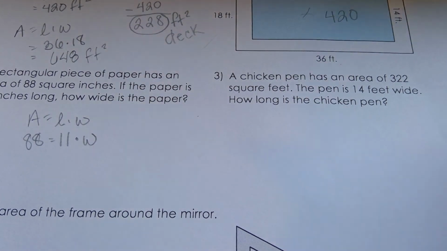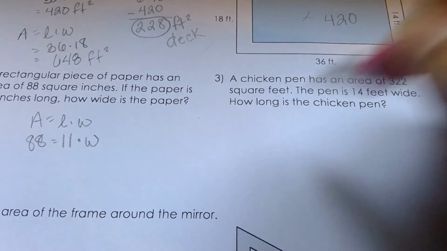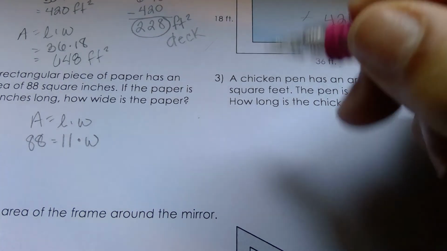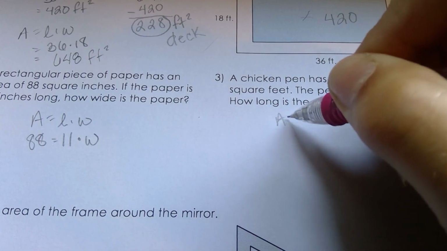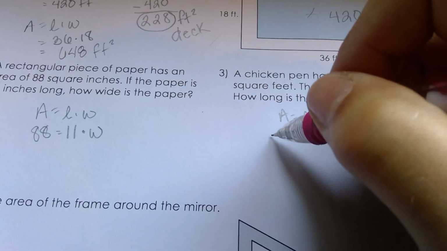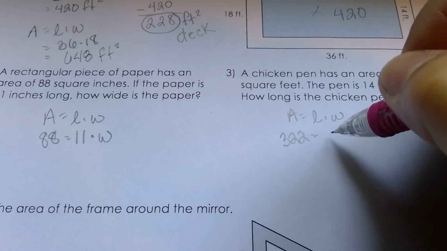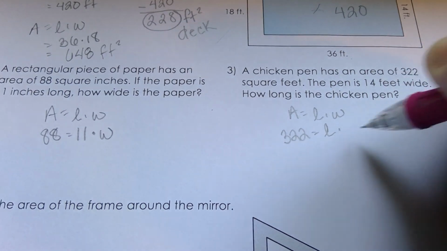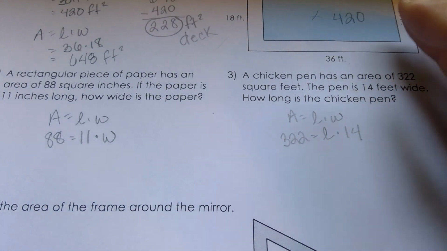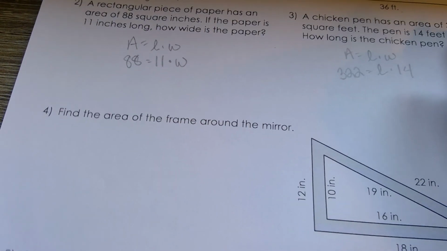Okay, well, I'm also going to let you guys solve this one. So a chicken pen has an area of 322 square feet. If it's 14 feet wide, how long is it? Okay, so our area is equal to length times width. We have our area, which is 322. We do not have the length, but we do have the width. Okay, and let's see here.